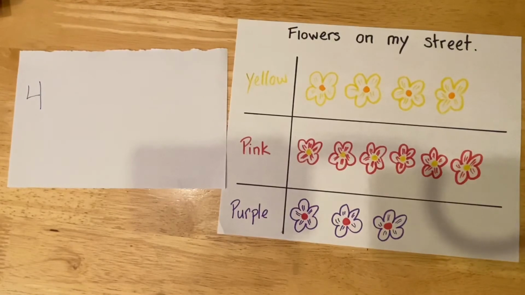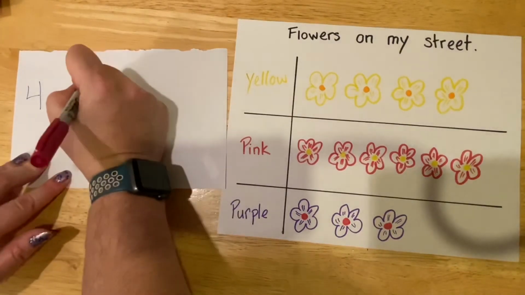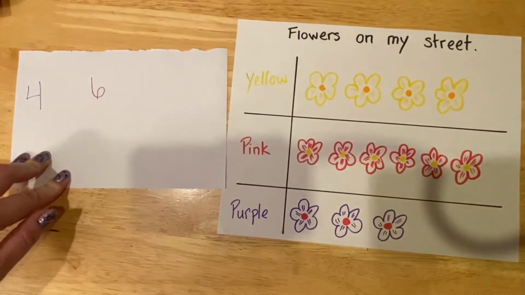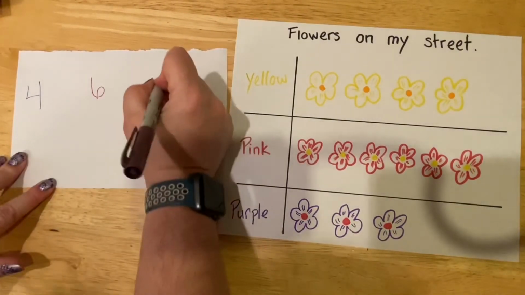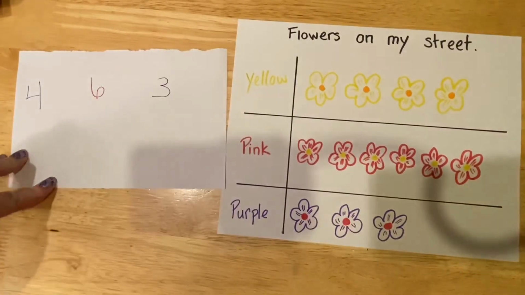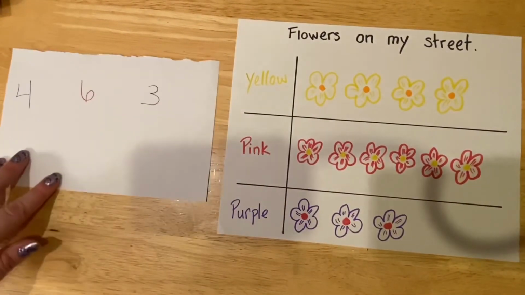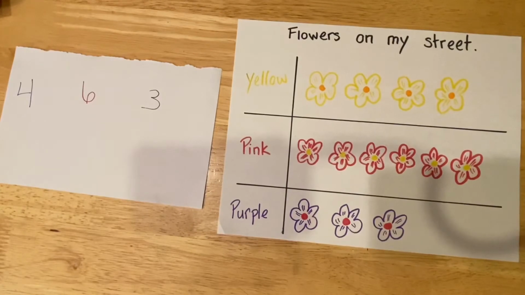How many pink flowers did I see? I saw 6 pink flowers. Let's write a 6. And how many purple flowers did I see? I saw 3. Which did I see the fewest of? I saw the fewest purple flowers. That's the fewest that I saw.